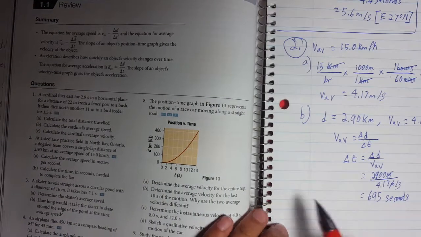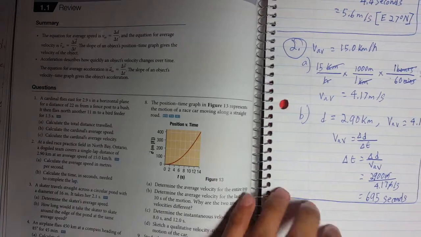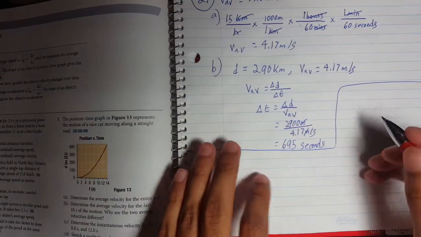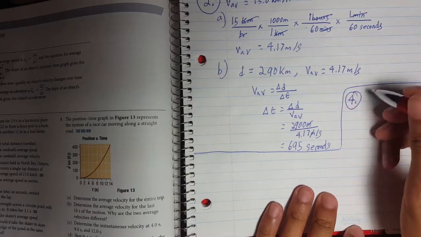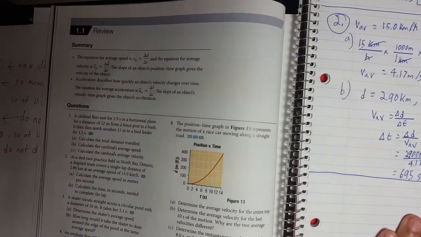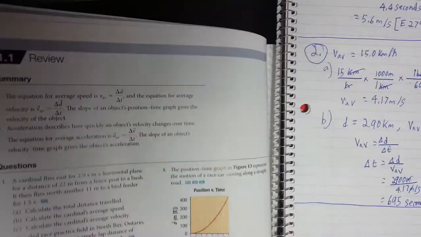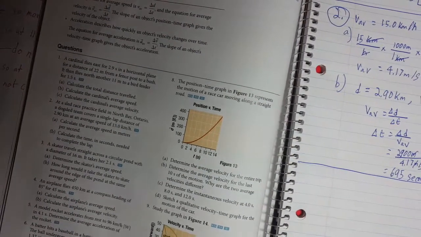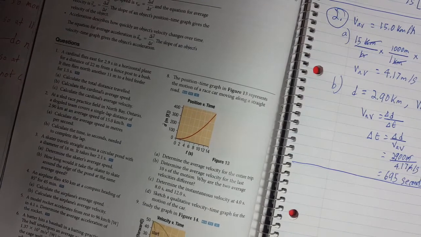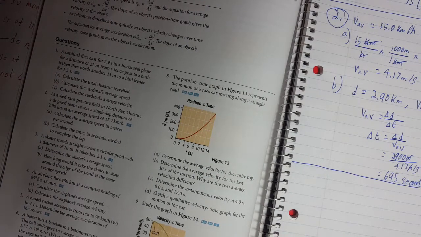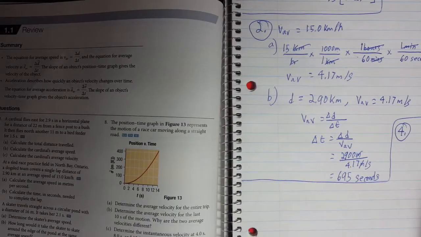Let's try two or three more questions. So let's try question number 4. An airplane flies 450 kilometers at a compass heading of 85 degrees for 45 minutes. Part A, calculate the airplane's average speed, and then part B, calculate the airplane's average velocity.